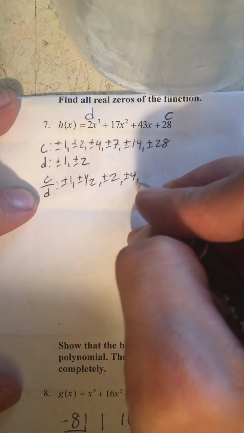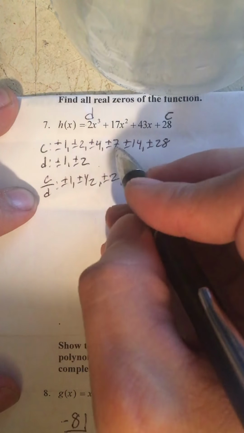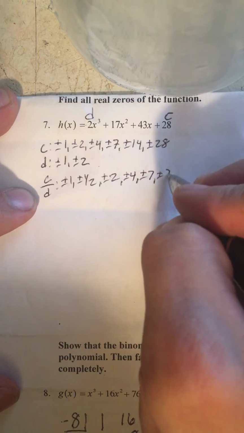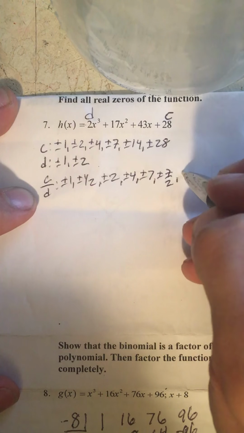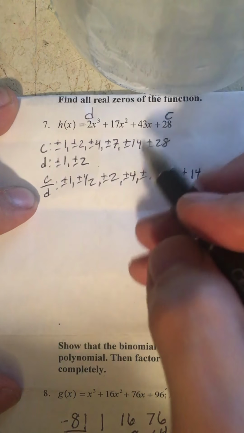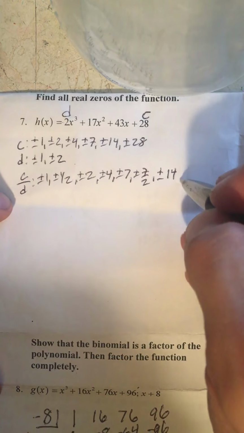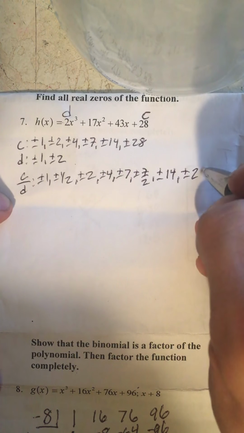This is 7 over 1, so plus or minus 7. And then I'm going to get plus or minus 7 over 2. And then I'll do plus or minus 14. We don't do 14 over 2 because that's still just 7. And then we go ahead and we get plus or minus 28.